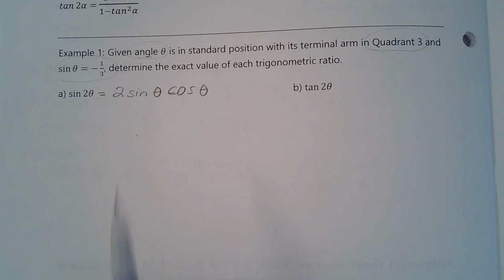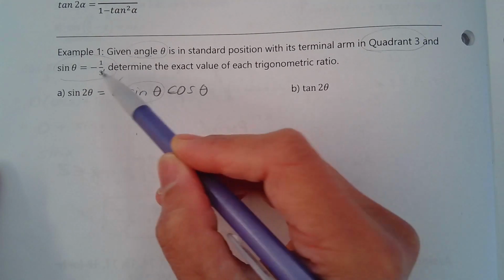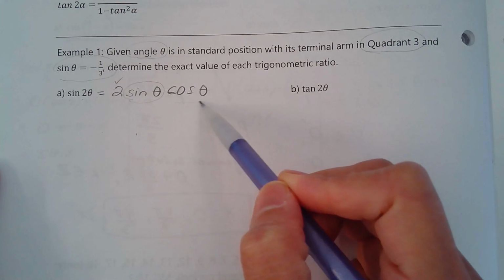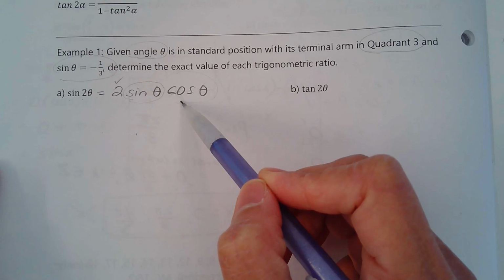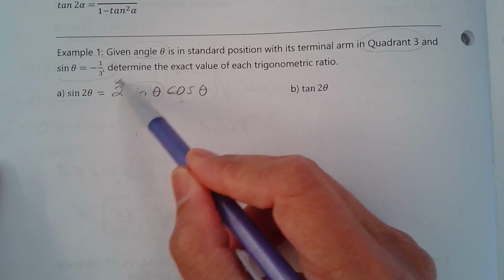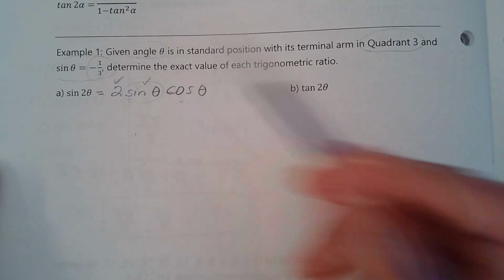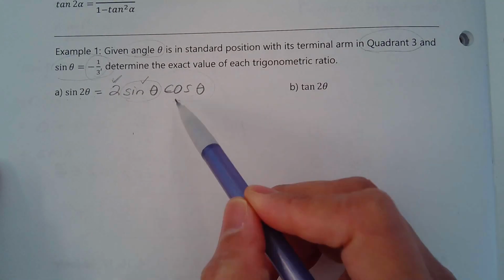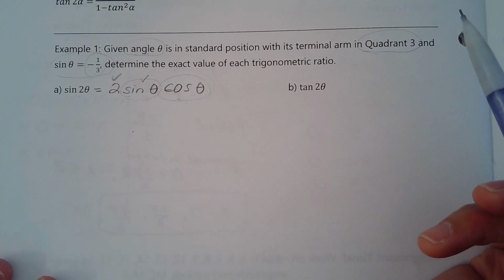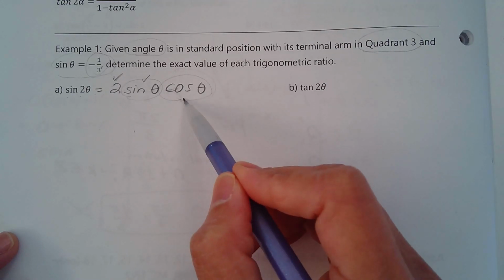Now, the thing about this is that 2 is 2. Sine of theta is negative 1/3. But the problem is we don't have the cos of theta, right? So how can we do this? We have the sine of theta, which we can replace by negative 1/3. Now we don't have this. So any suggestions? Solve for the x. Solve for cos theta, right? And how do we solve for this?